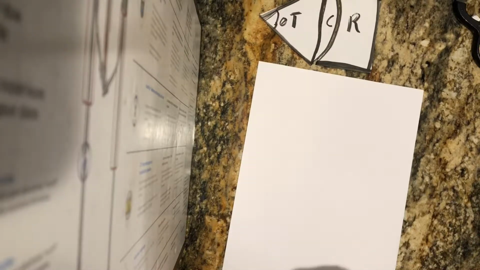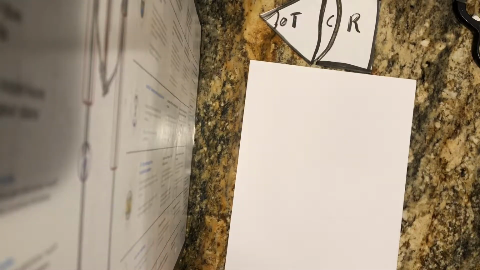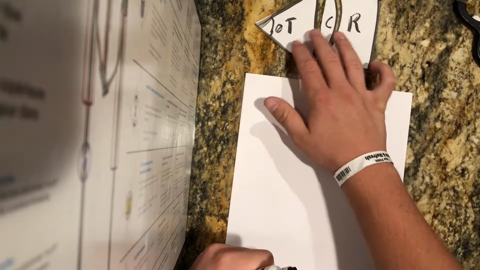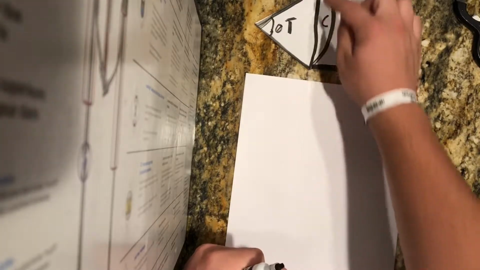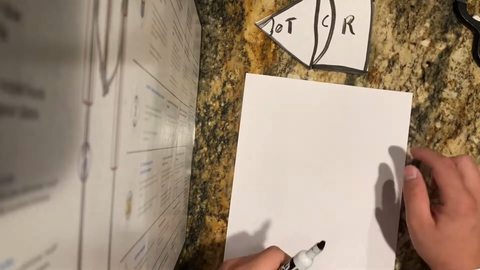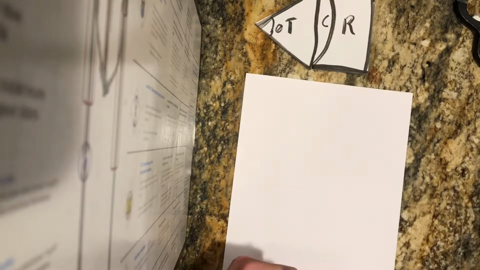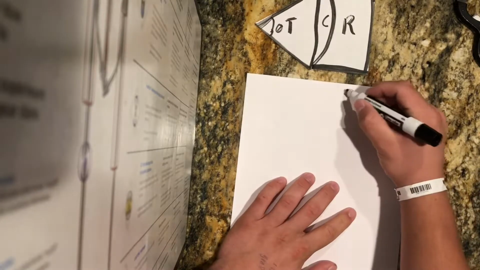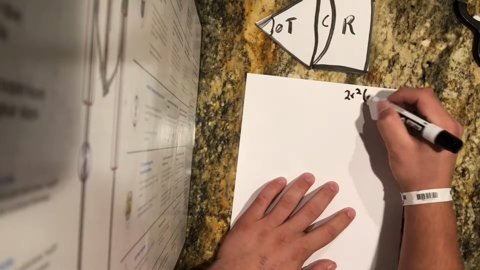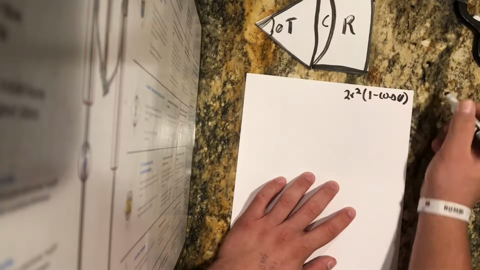How are we doing? So, we're going to be looking at our blast from the past. If we look at problem 1, to show that this shape right here, the area of the square, is equal to 2r squared times 1 minus the cosine function in terms of theta.